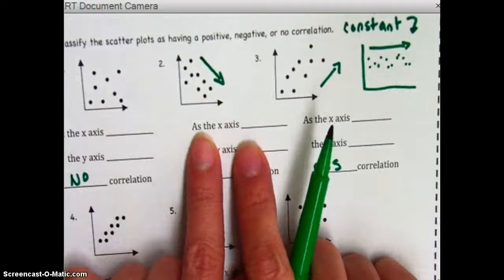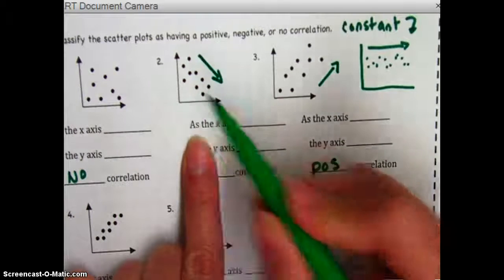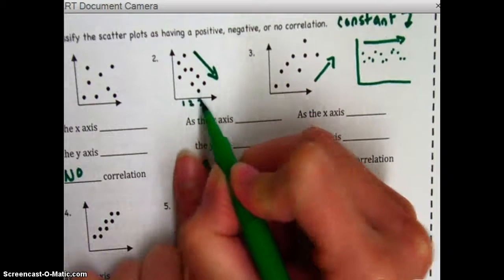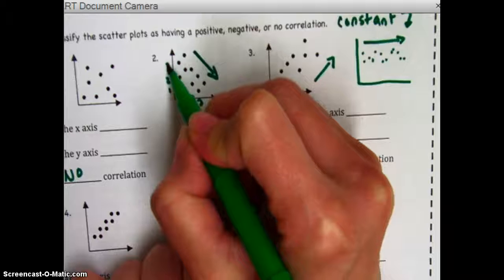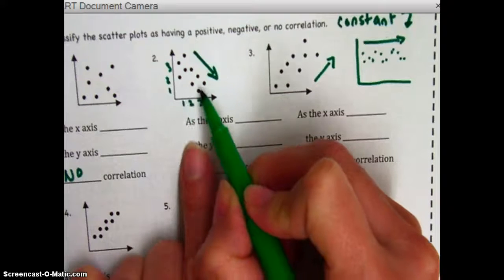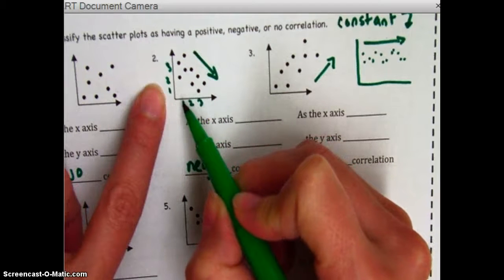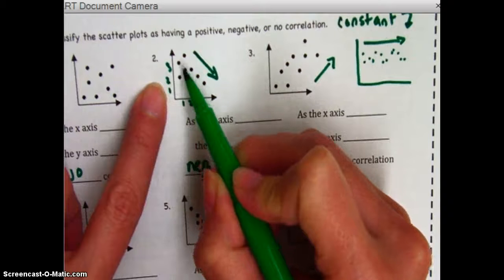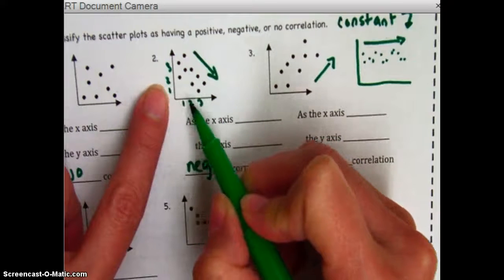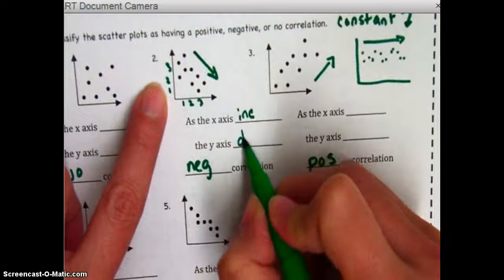So with a negative correlation, this is your x-axis here and this is your y-axis. As the x-axis increases, so like this would be the number 1, 2, 3, and this would be 1, 2, 3. So what happens is as the x-axis increases, so like here we have 3, 1, or I'm sorry, let me back up. If we would have 1, 3, then we would have 2, 2, then we'd have 3, 1. So if you notice your x's are increasing. As the x-axis increases, the y-axis is actually decreasing.